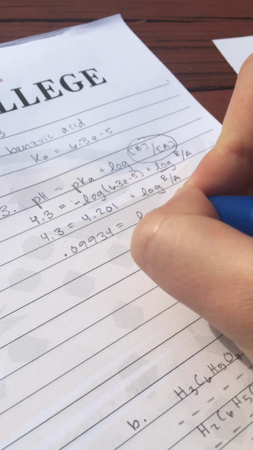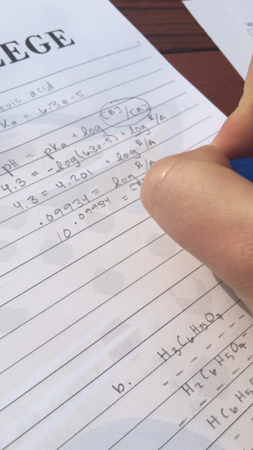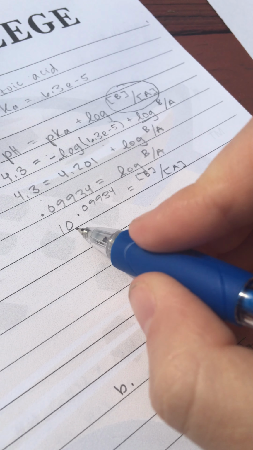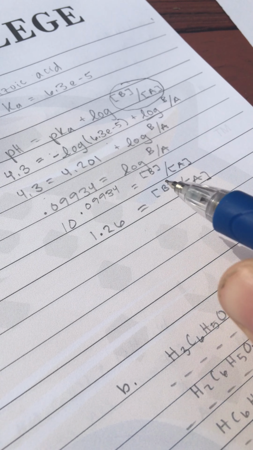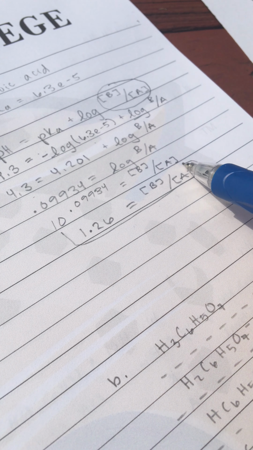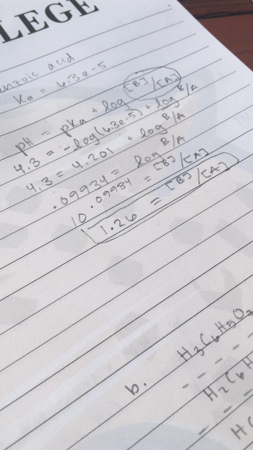So then to get rid of this log here, 10 raised to the 0.09934 is our ratio. And so then we just solve for this. Ends up being 1.26 equals the ratio here. And that's all it was asking for. So then this 1.26 is our final answer.